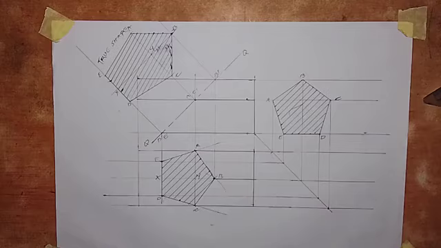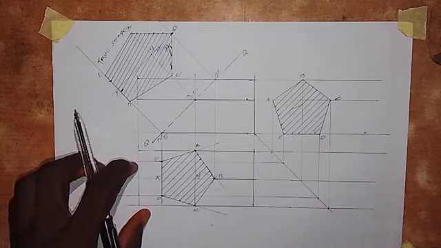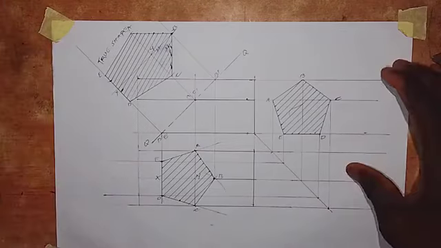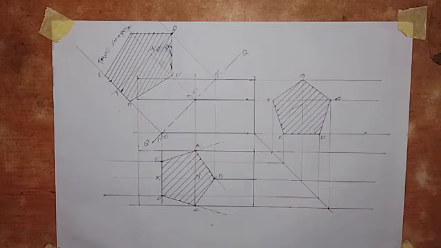All right, so we are done with the construction of the complete plan, the true shape, and the end elevation of this truncated pentagonal prism. It's as simple as I've done it here. All you have to do is to practice. When you practice this, you become a master at this work.